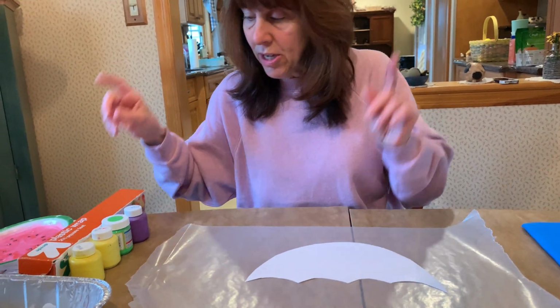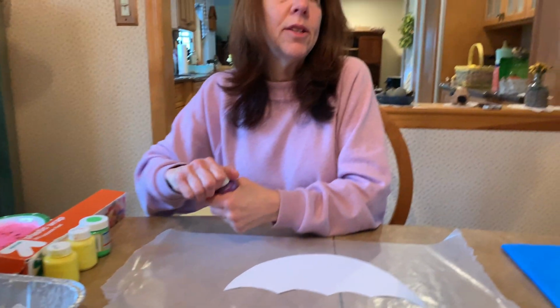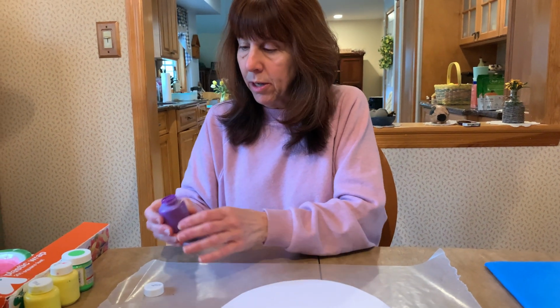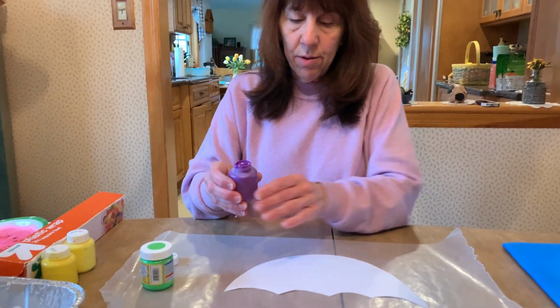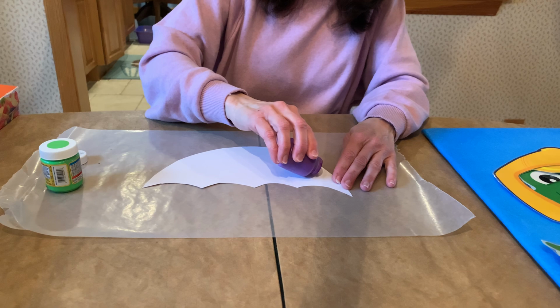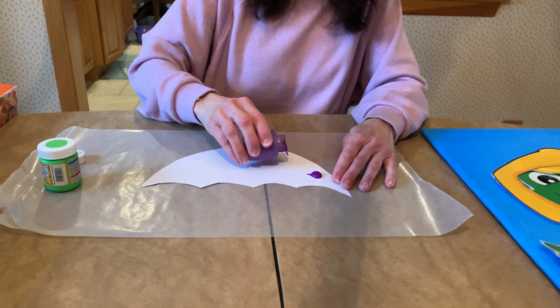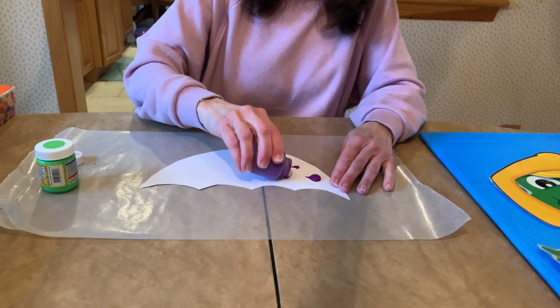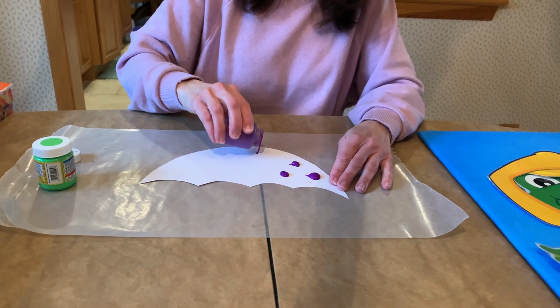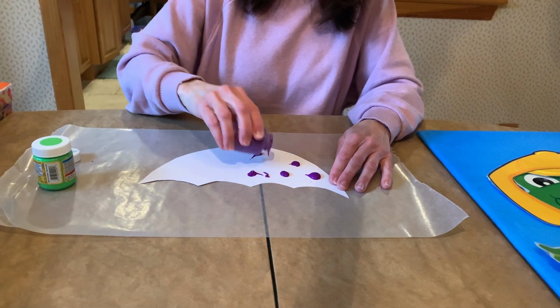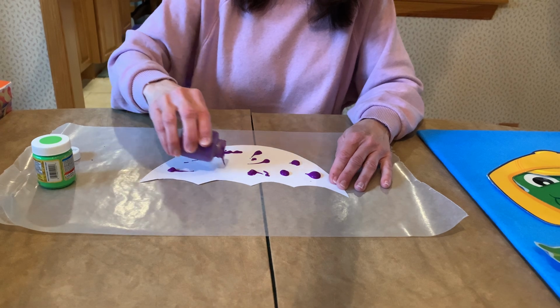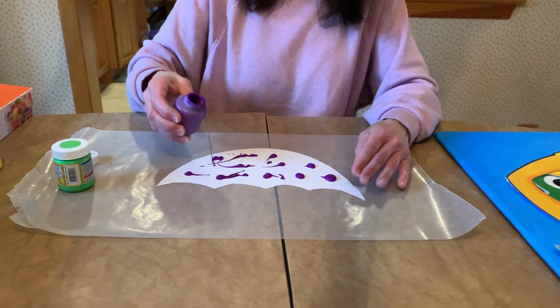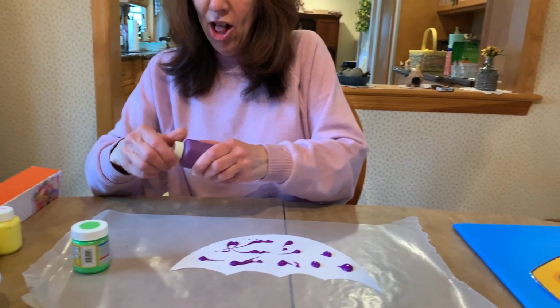So the first thing we do, pick some colored paints that you want, guys, whatever you want. Miss Lori picked purple, green, and yellow. You can just pour some paints on, blob some on. Not too thick. Don't go crazy there. Put some dots of paint all around. Hey, look how cool. Oh, pretty, pretty purple.